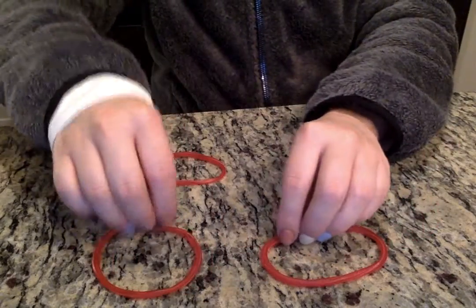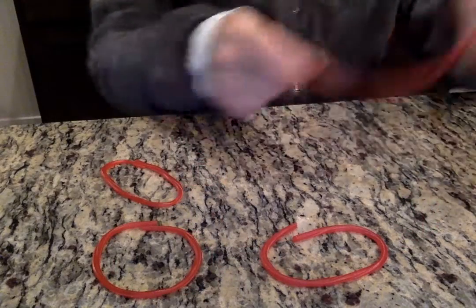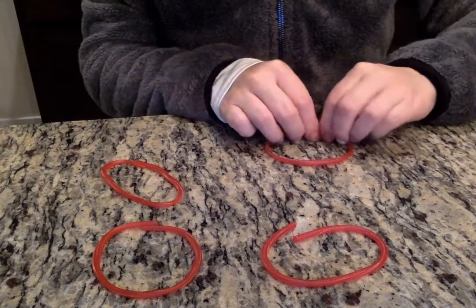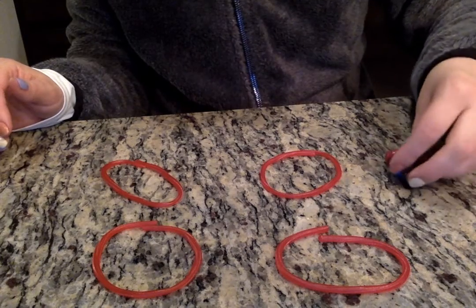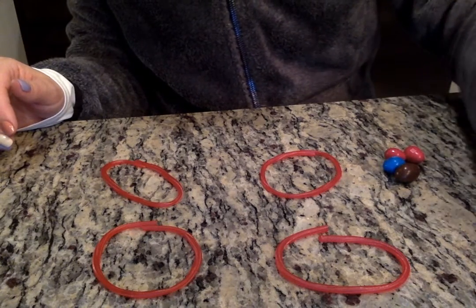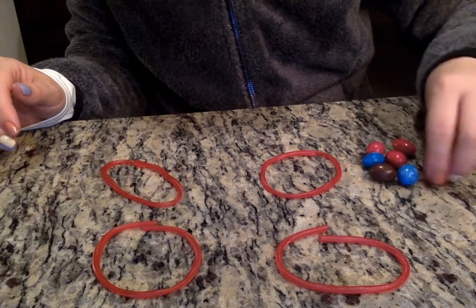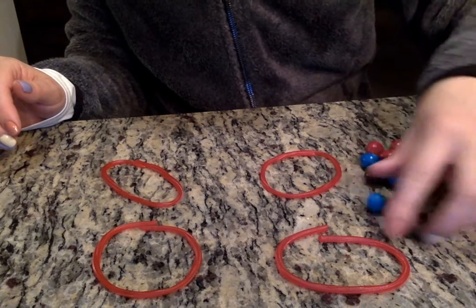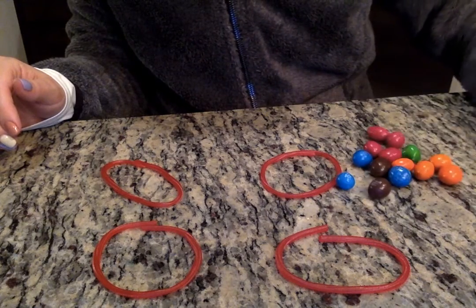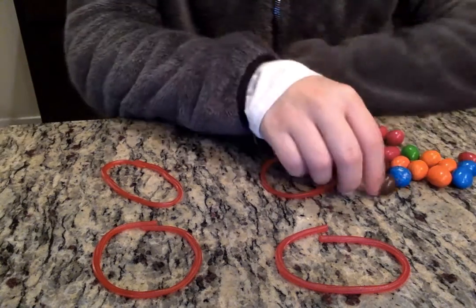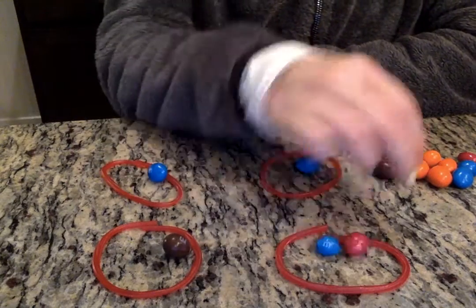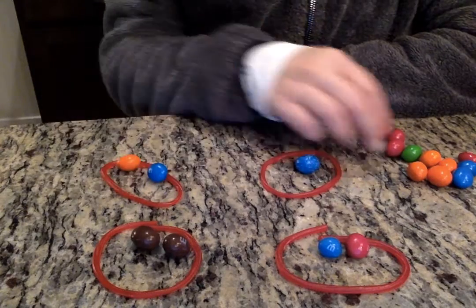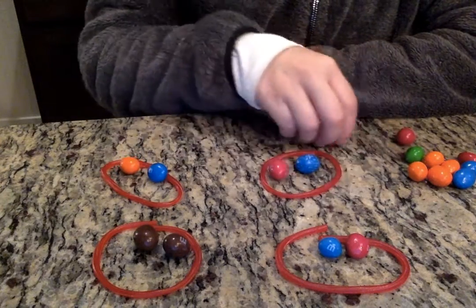So we need to add 1 more string to make a group. And if we have 20 M&Ms, we can start by splitting those up equally into each group.